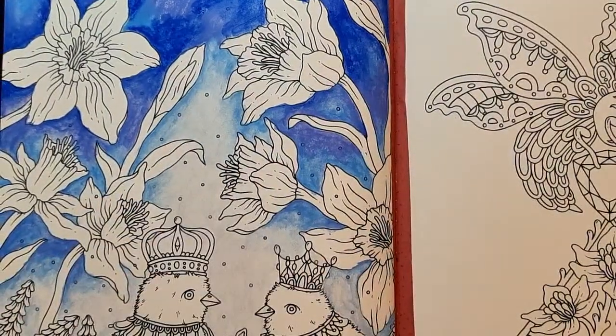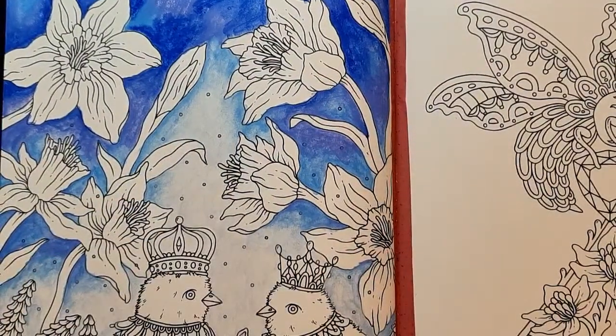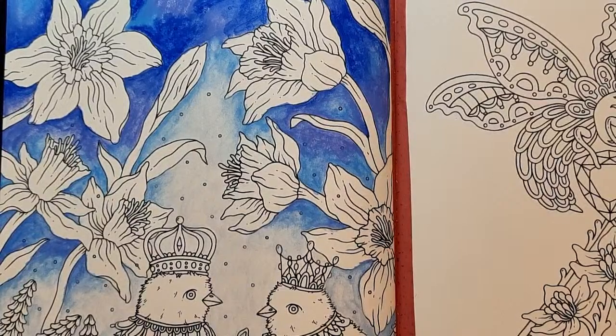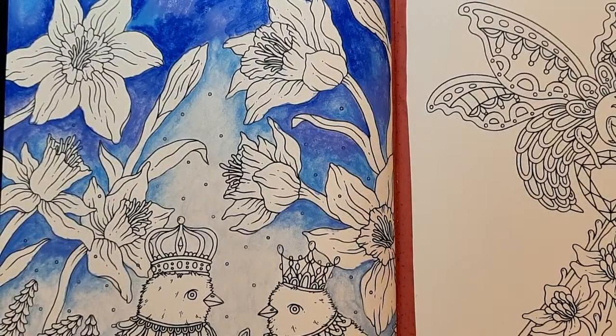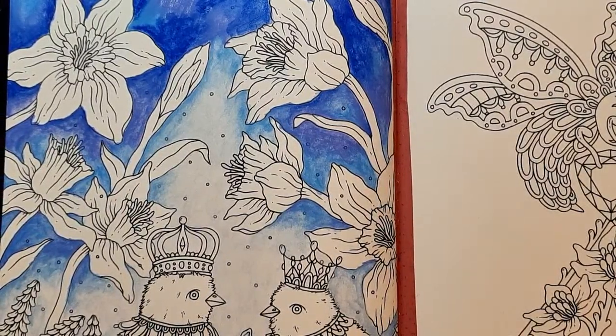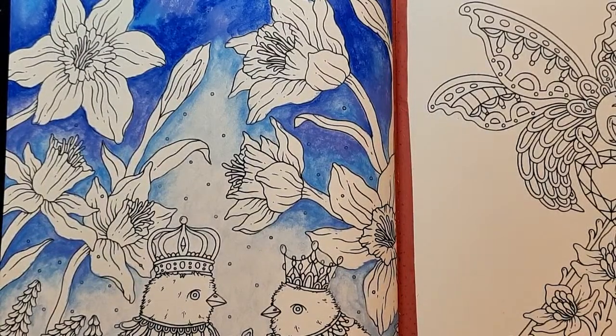Alright, I think I'm going to move on to my bigger brush. Oh no, I didn't see the meaning of your birth month flower. Okay, wait, hang on. Lily of the Valley meaning.